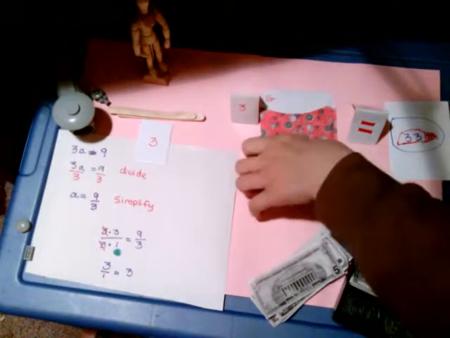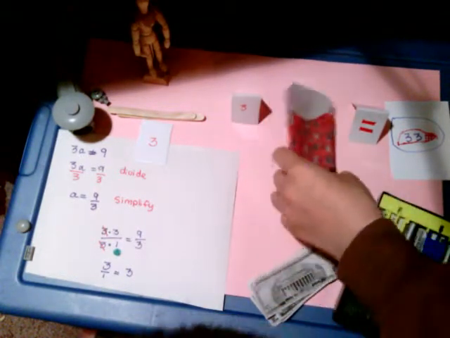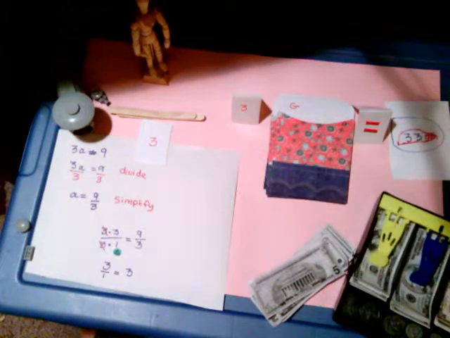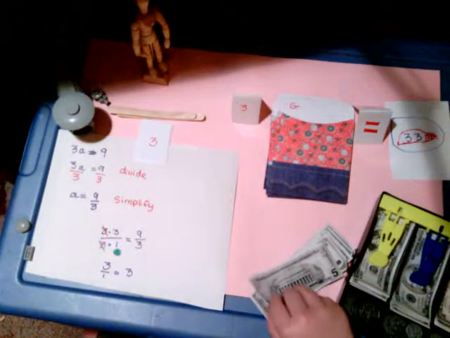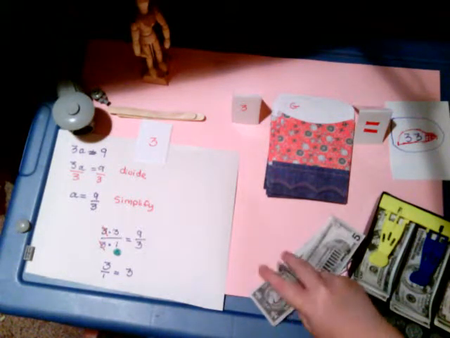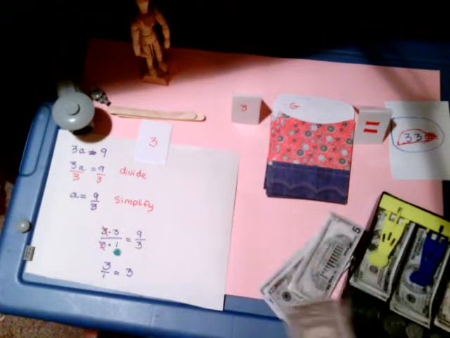Let's see. I'll just add. So then I'll just add more to the bank.